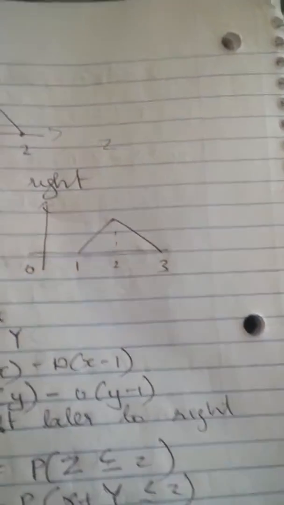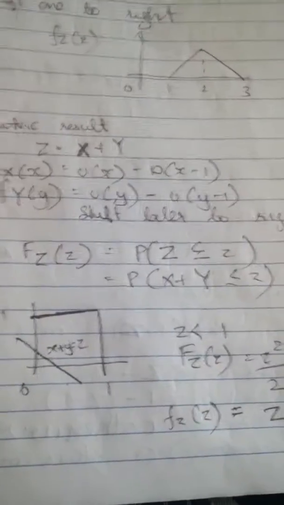And this is the plot that we get. As we said earlier, we have to shift it to the right by 1, thus we get this. And now we proceed on to the geometric result.